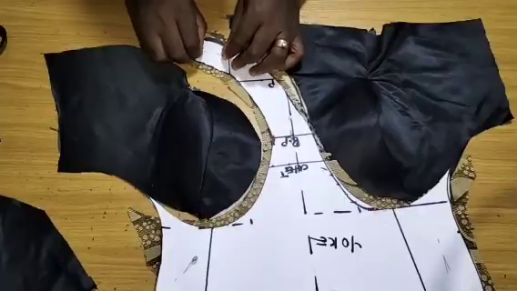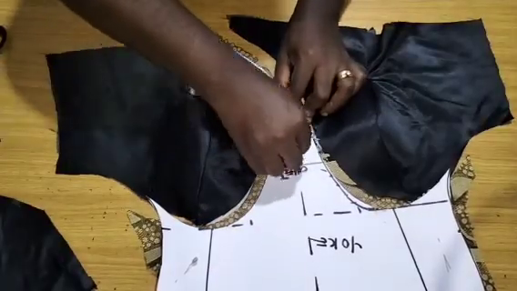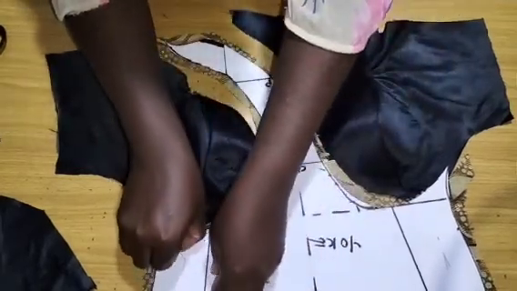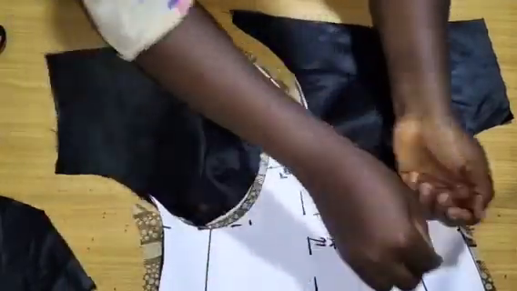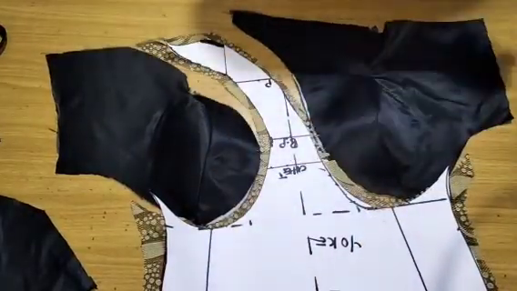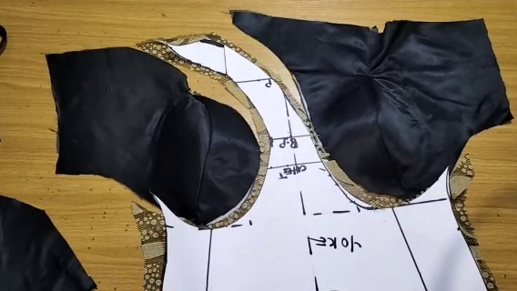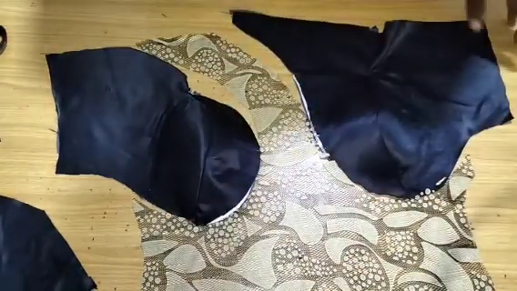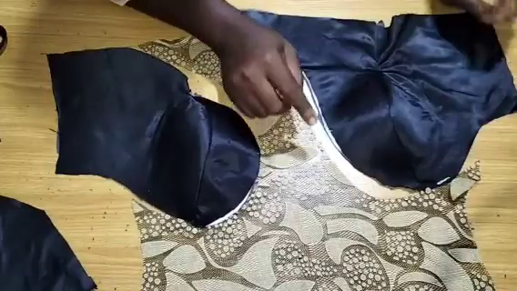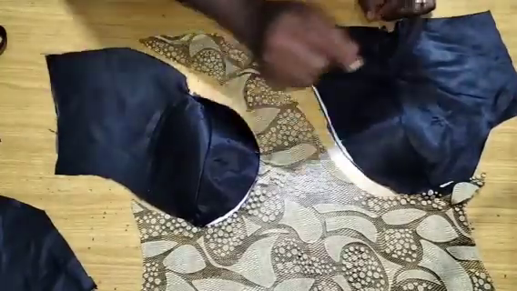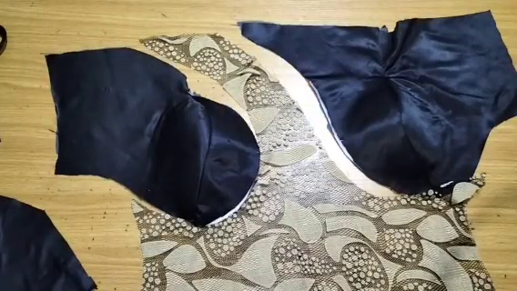So I'm going to take off my pins now. I'm taking off my pins and I'm going to match the yoke. So I'll take off what I have here. So before you do this, make sure you have already notched. So this is my notch, as you can see here. I'll go ahead and pin notch to notch.